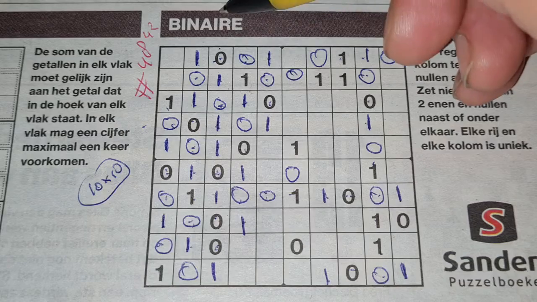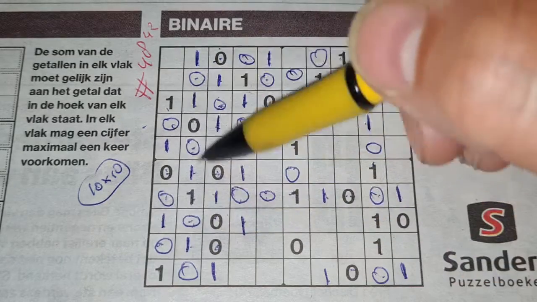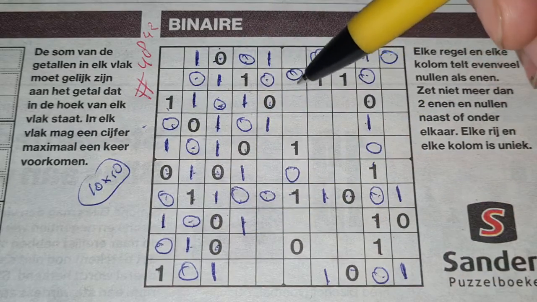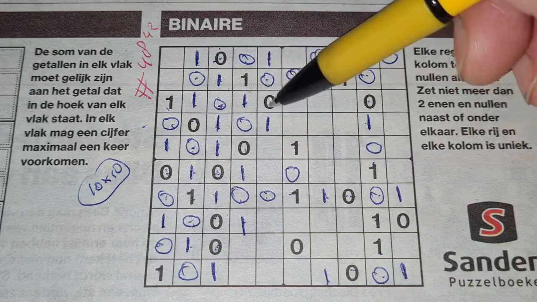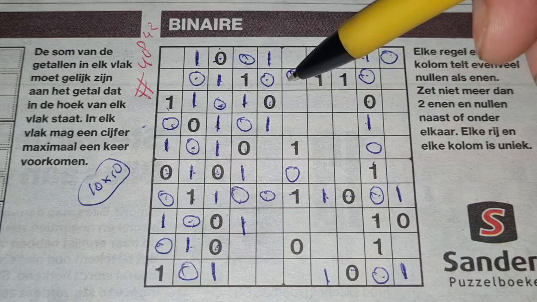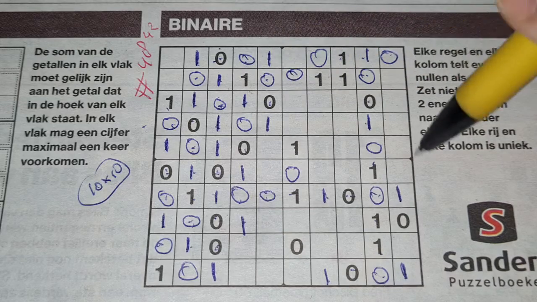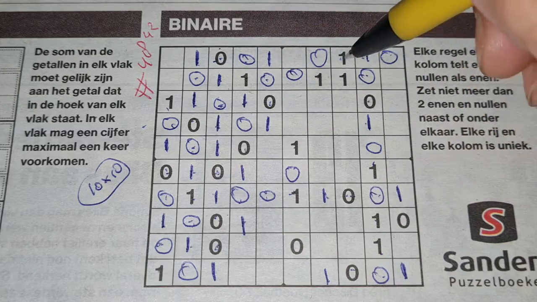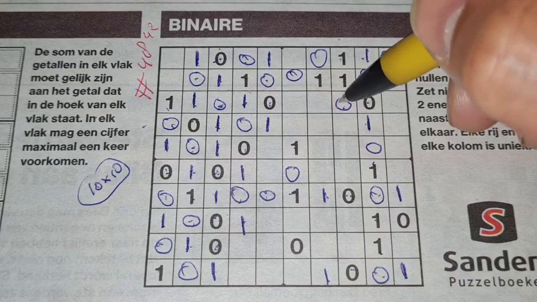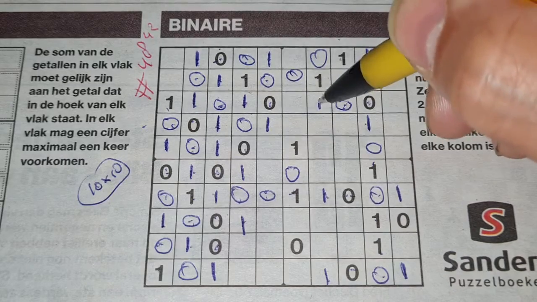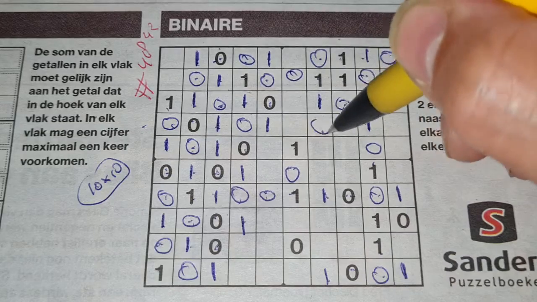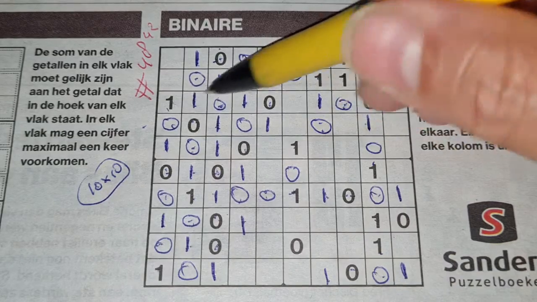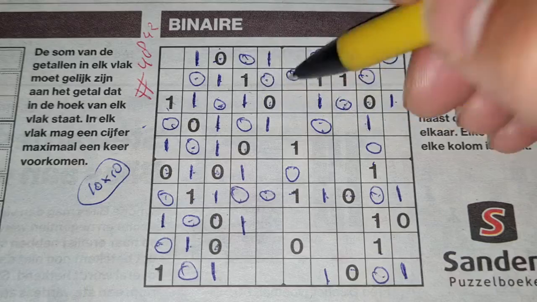Well, 1, 2, 3, 4. 1, 2, 3. Double 1, here no, there no. Overlooked. Double 0. Here 1, there 1. Double 1. Here no, there no. 1, 2, 3, 4, 5 1s. So the rest are 0s.